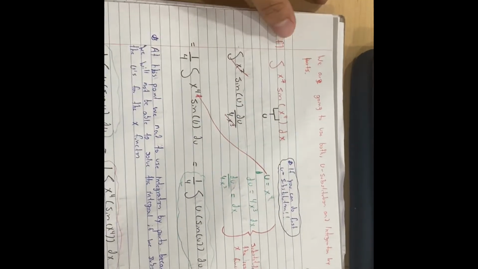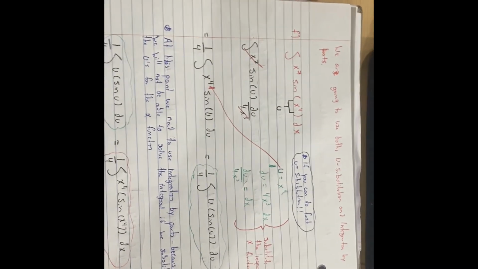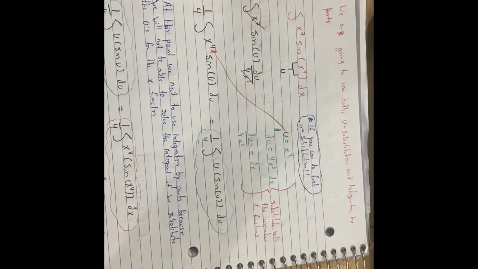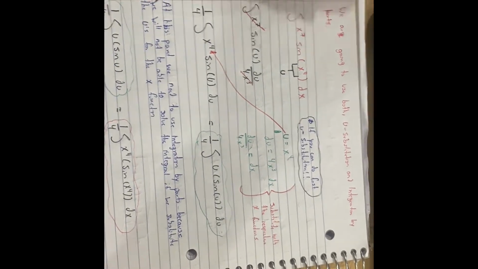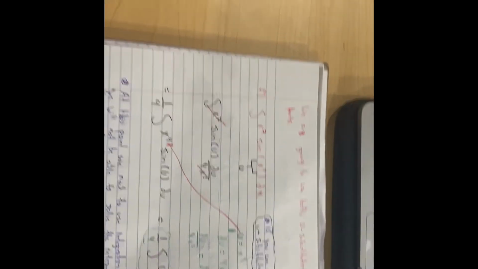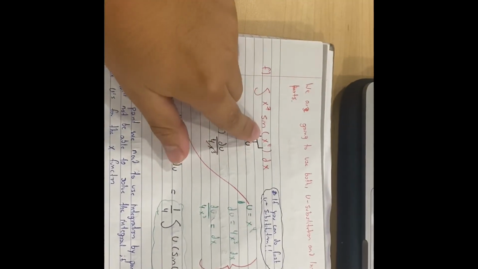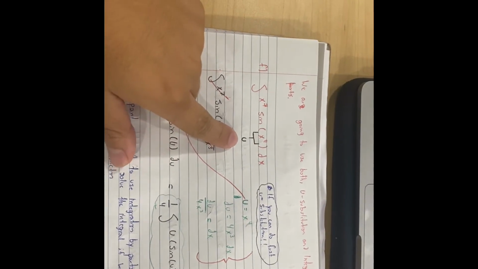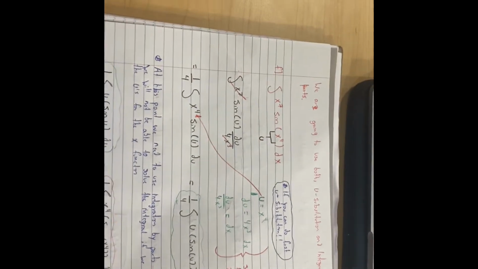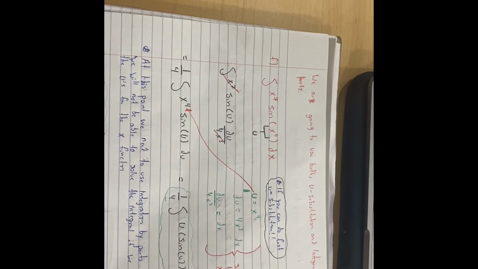For the last one, we are going to use both substitution and integration by parts. For the first step, we're going to use substitution. Now we're going to choose our u, which, if you have noticed, is going to be x to the 4th because it is inside this other function, which is sine of x.